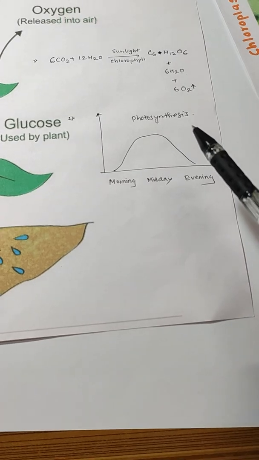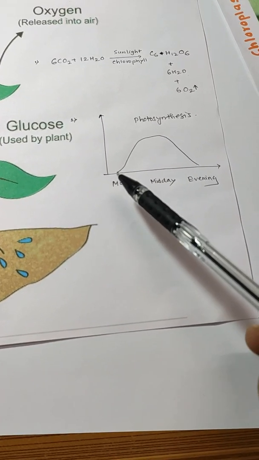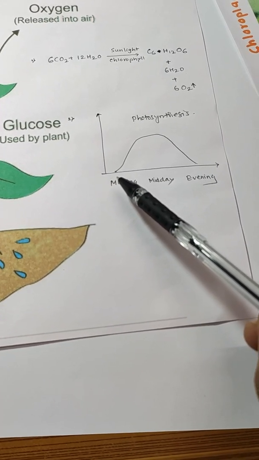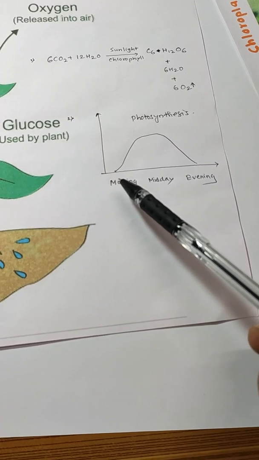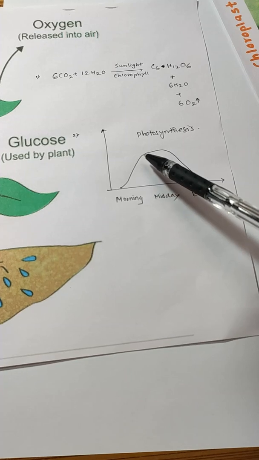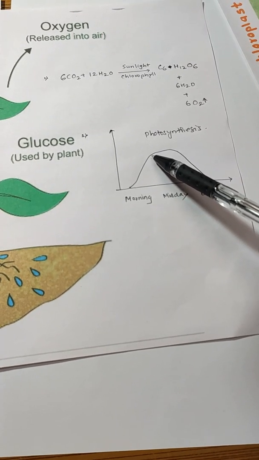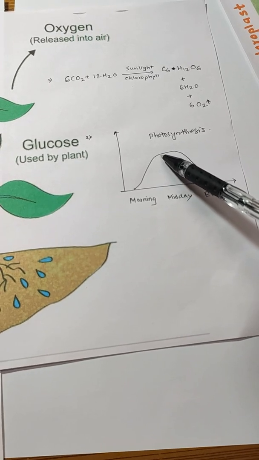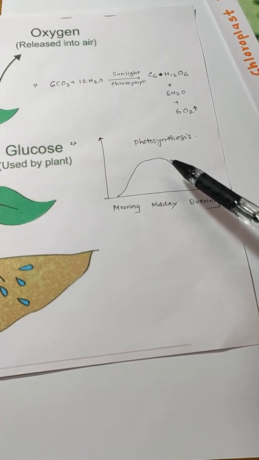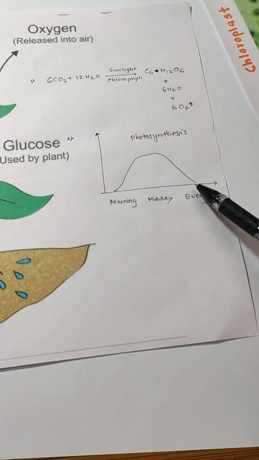Photosynthesis takes place in light only. In the morning, the rate of photosynthesis is less. When the sun rises and goes to midday, the rate of photosynthesis increases, and at a specific time it becomes stable, or reaches the saturation point, and the graph becomes steady. After that, photosynthetic activity decreases, and in the evening it stops.